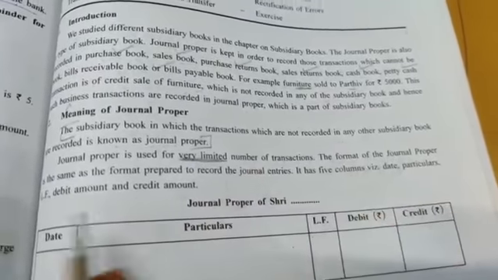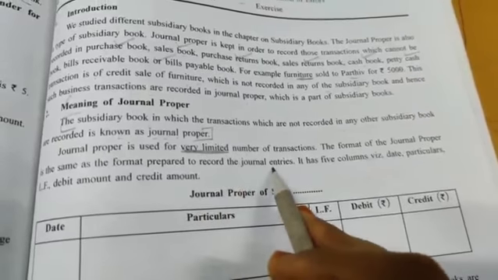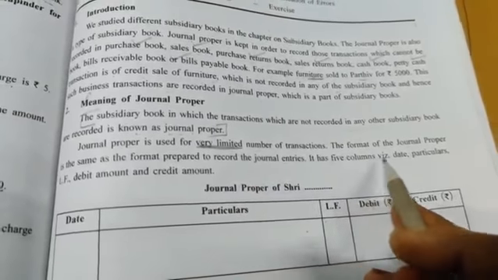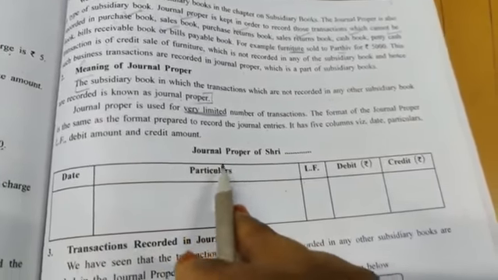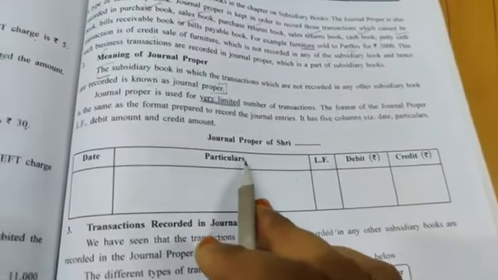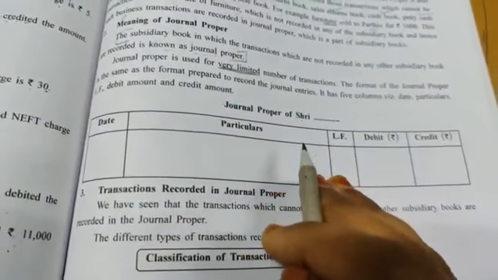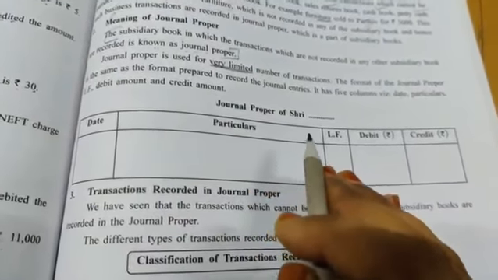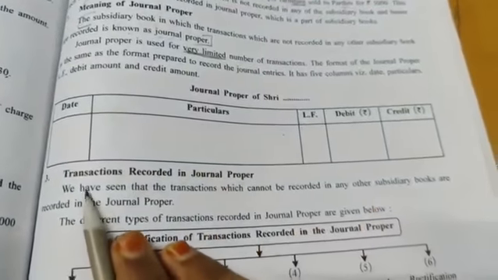The format of Journal Proper is the same as the format prepared to record the journal entries. It has 5 columns, that is date, particulars, LF, debit and credit. So the format of Journal Proper and the format of journal entry is one and the same. In short, you are going to do only journal entries in this chapter. So it might be a revision for you of lesson number 3, that is journalizing.